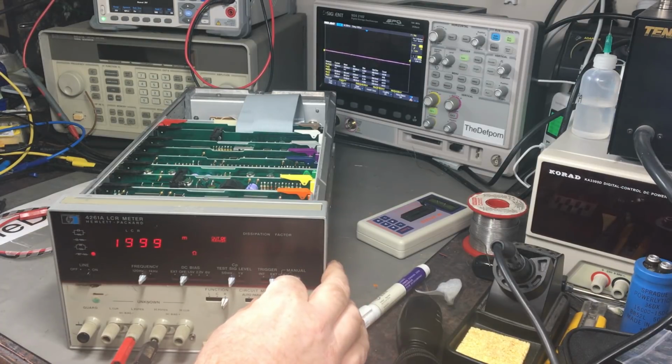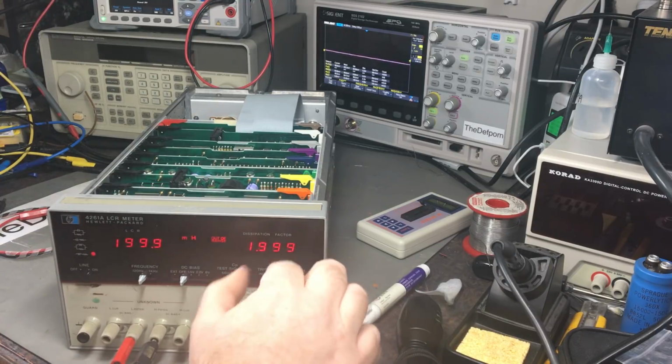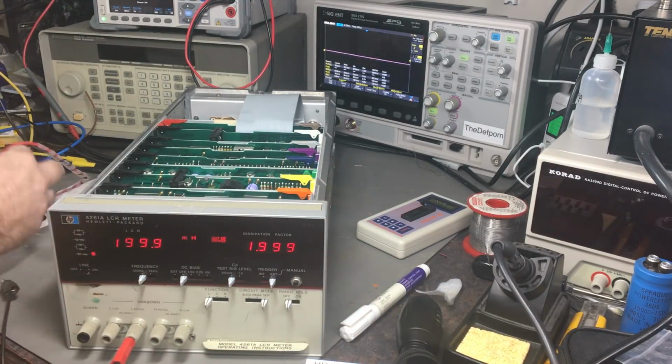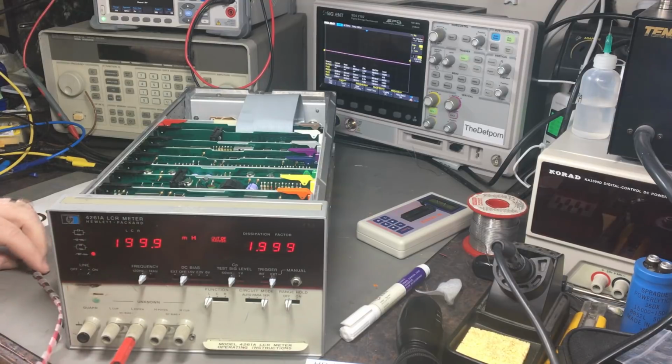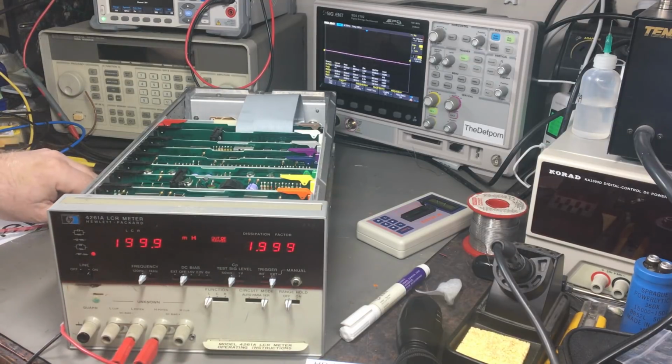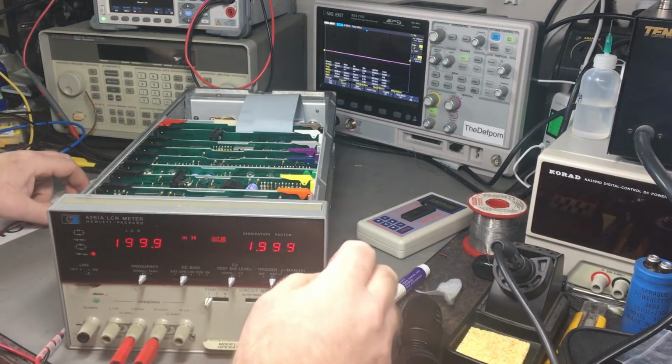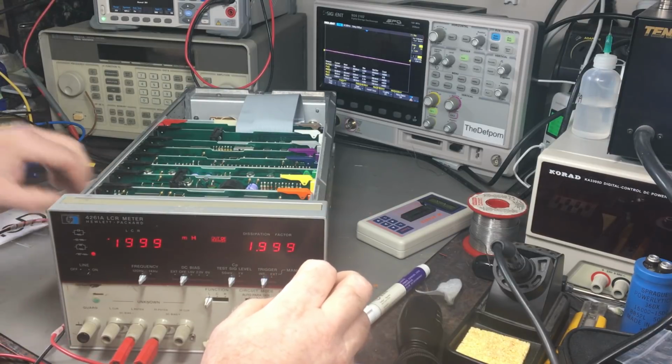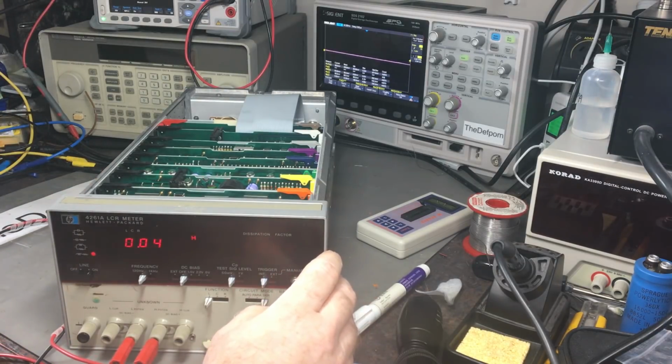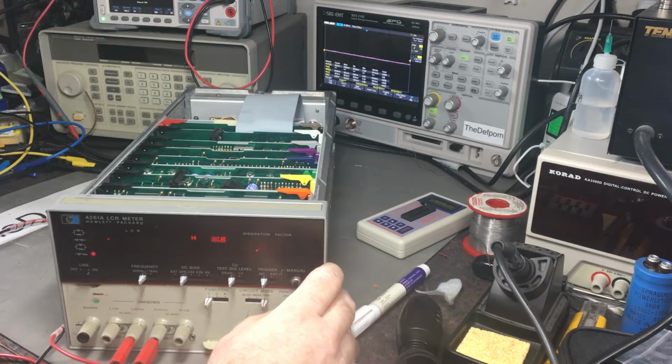No, it's not inductance. Do it in a sequence that's shown. Inductance with a short. So let's do that. And maybe we'll do internal automatic triggering. Inductance with a short.